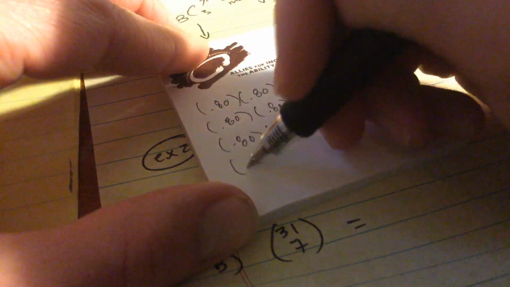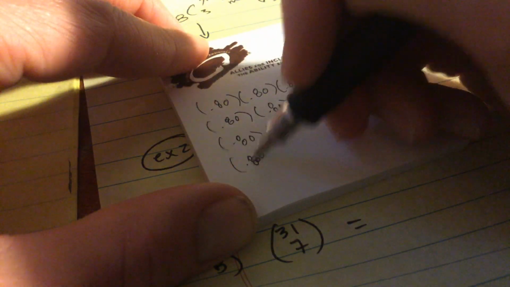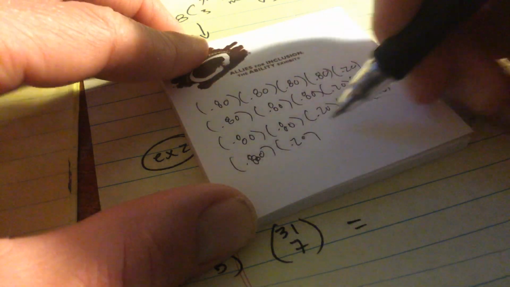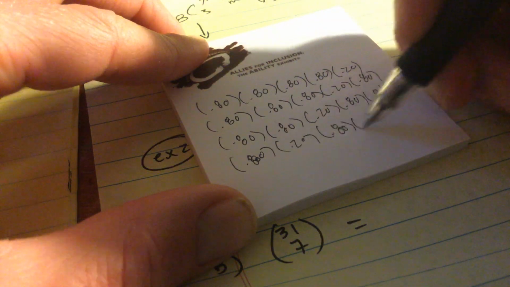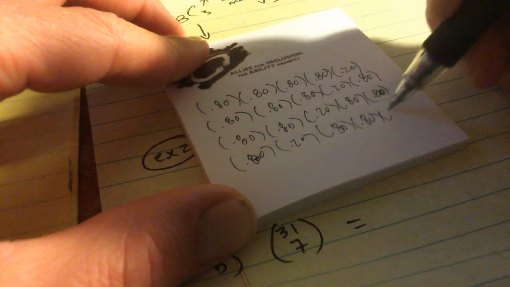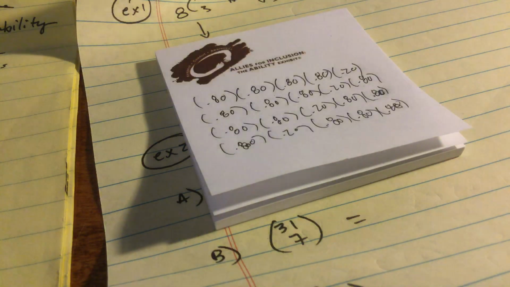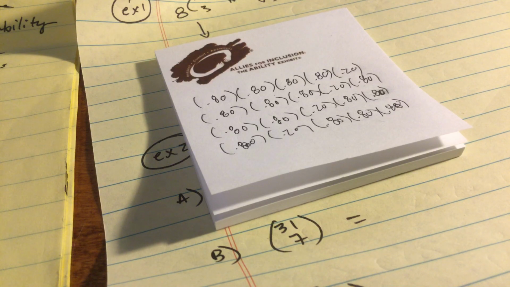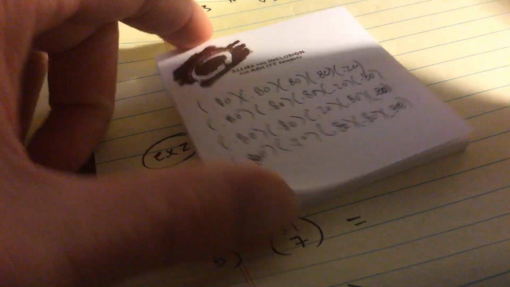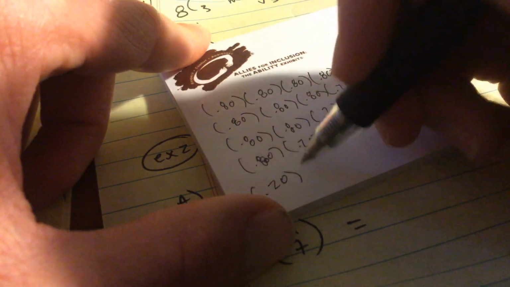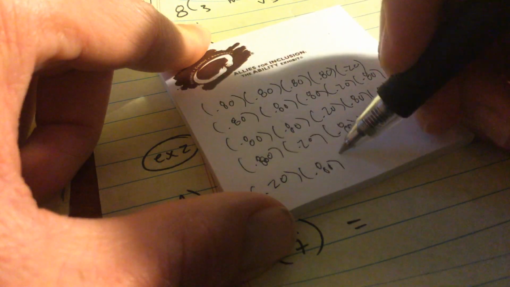And then I could make the first one, miss the second one, and make the last 3. Notice how I will always have 0.8 to the 4th and 0.2 to the 1st. It's just how many of those will I have. And then lastly, I could miss the first one and then proceed to make the next 4.